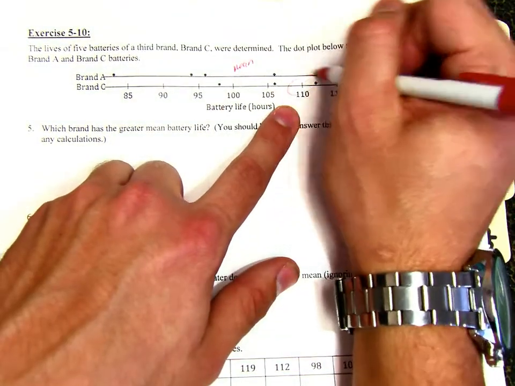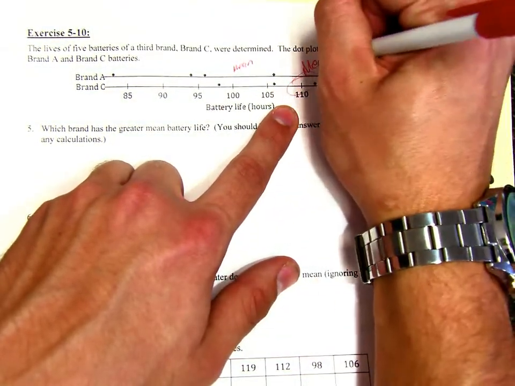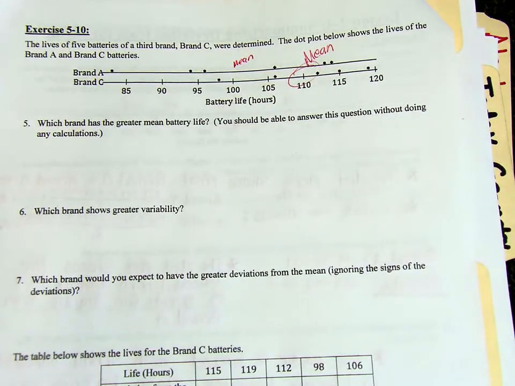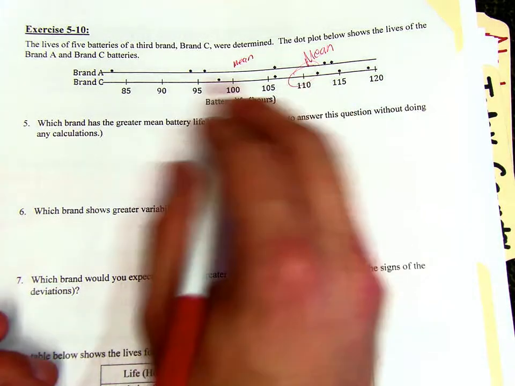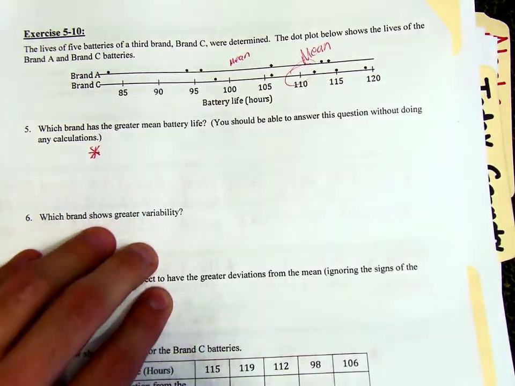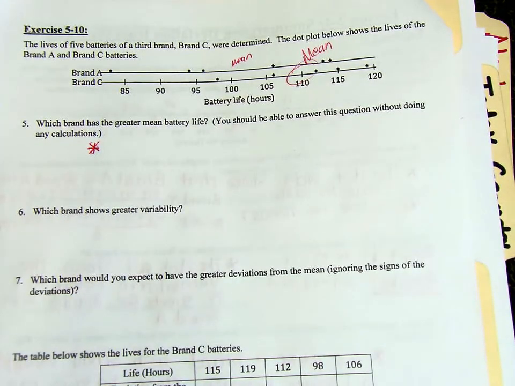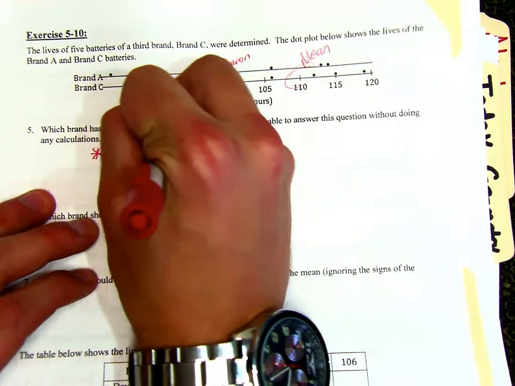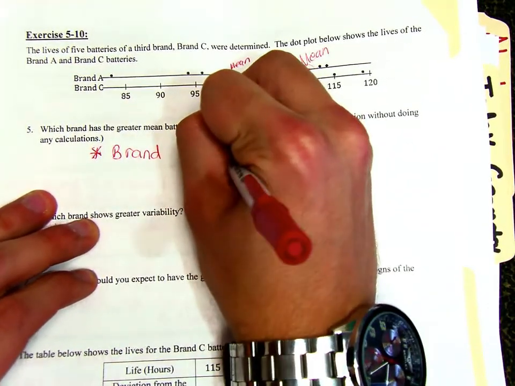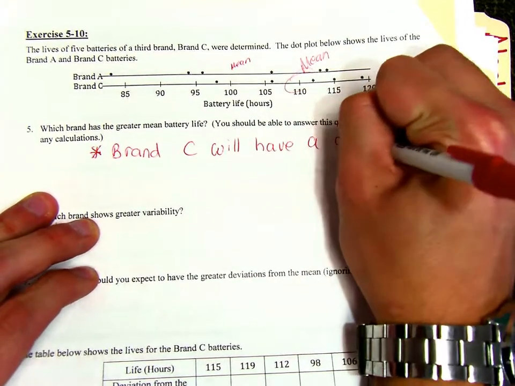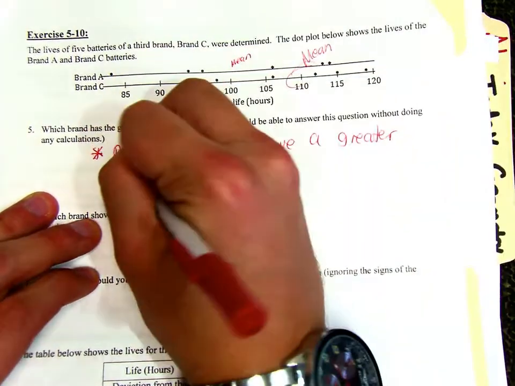So which one has a greater mean? We know it's brand C. No matter what that value is, it's going to be greater than the mean for brand A. So brand C will have a greater mean battery life.